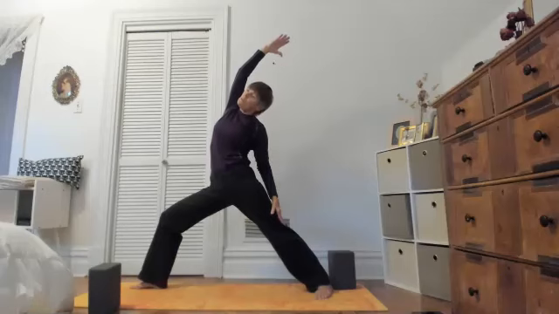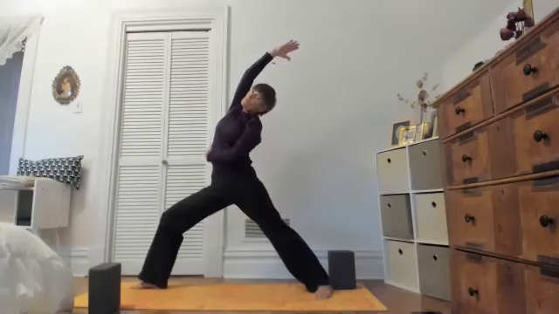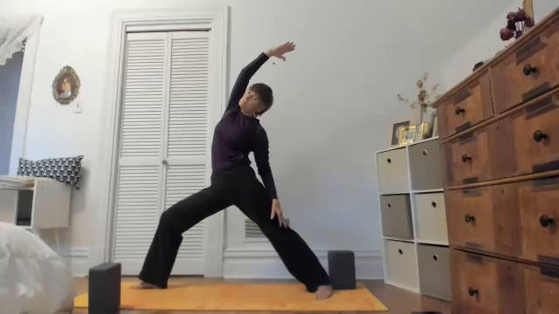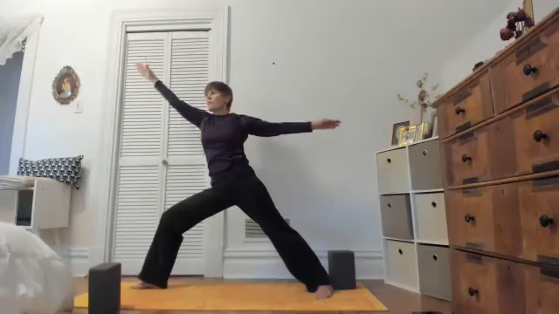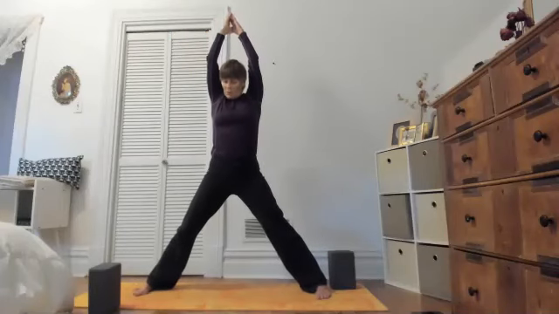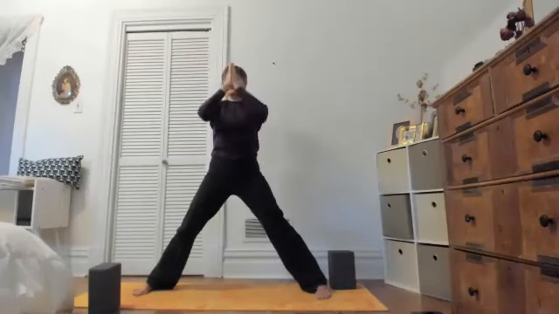Now here we take an extra breath and work this open side. Inhale. And exhale, gather. And inhale, sweep the arms forward. Back to warrior 2 and exhale, gather everything in. And then inhale, straighten the front leg, bring the arms up, turn both feet to face, line up with the short edge of your mat, and exhale, hands through center.